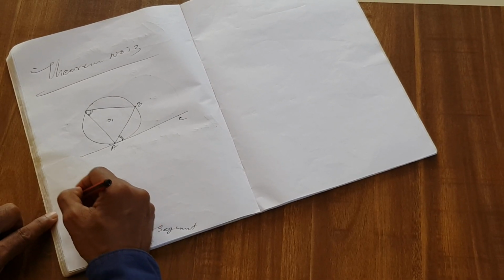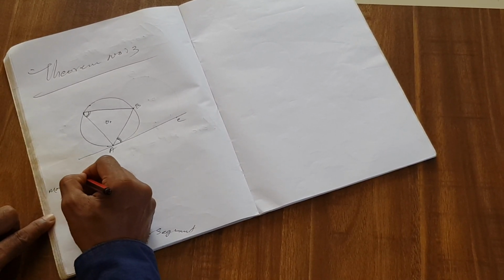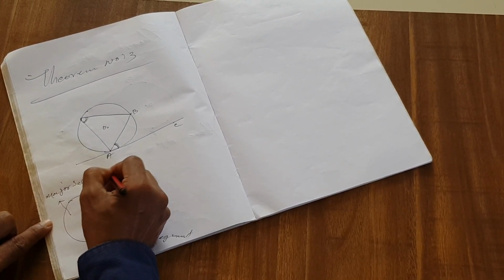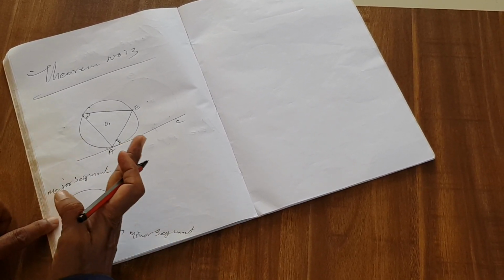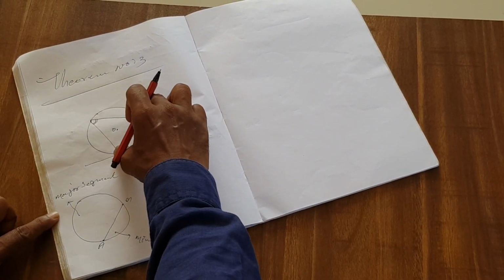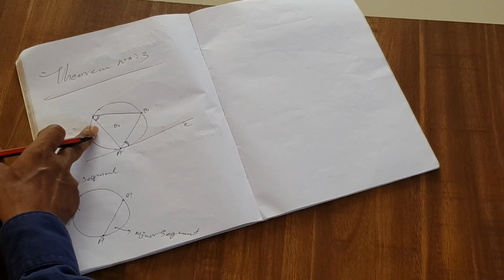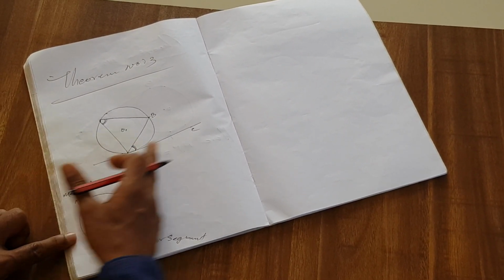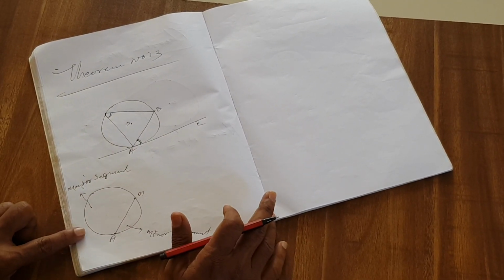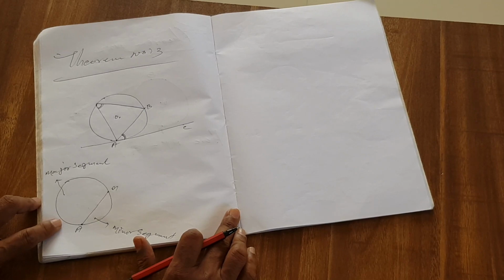And this is a major segment, a big portion. So here the chord makes an angle in the major segment. So this angle and the angle between the tangent and the chord will be equal. So this theorem is called the alternate segment theorem.